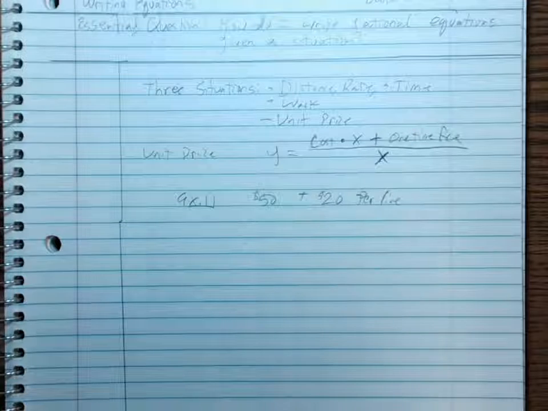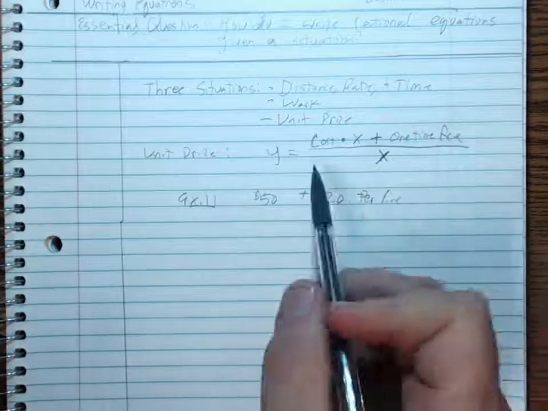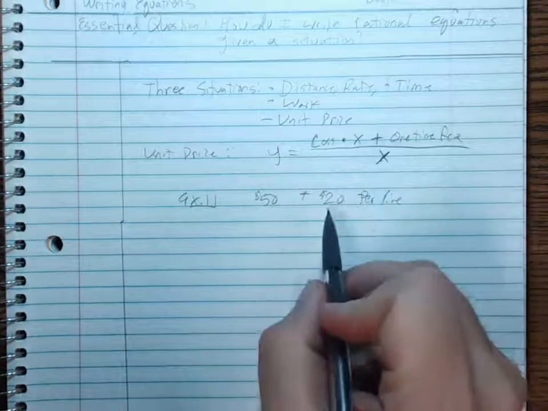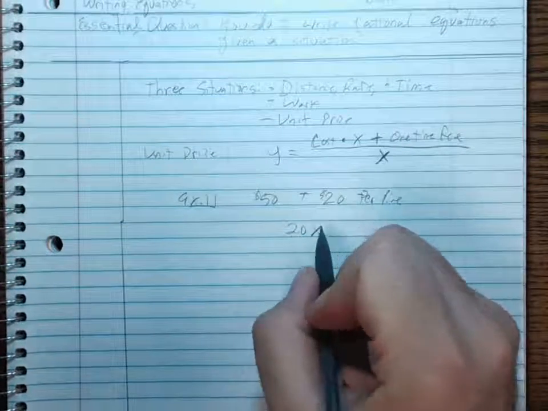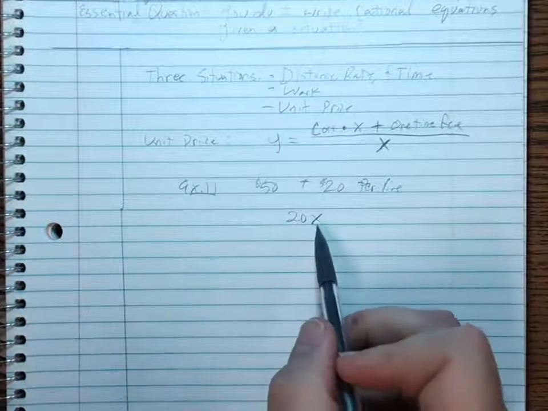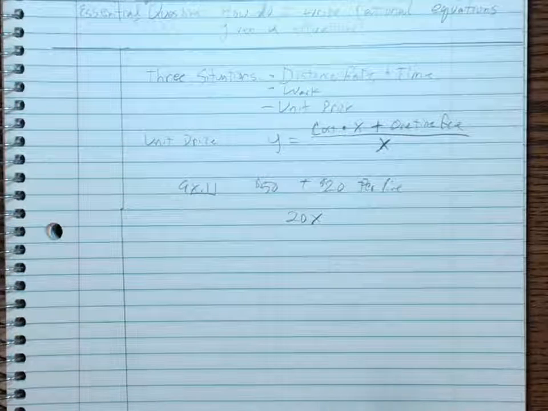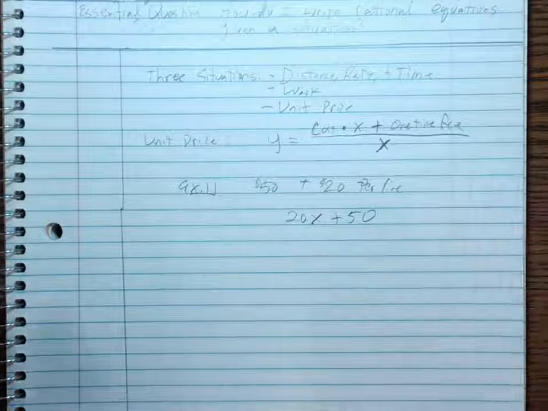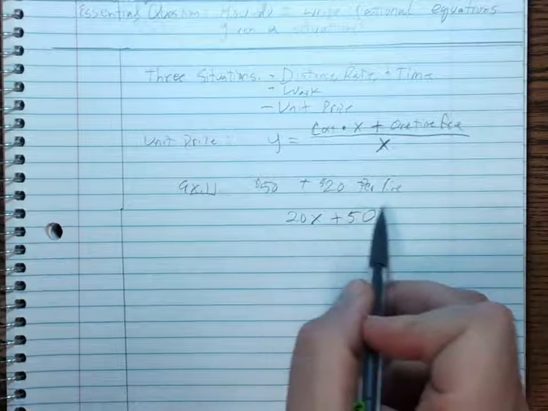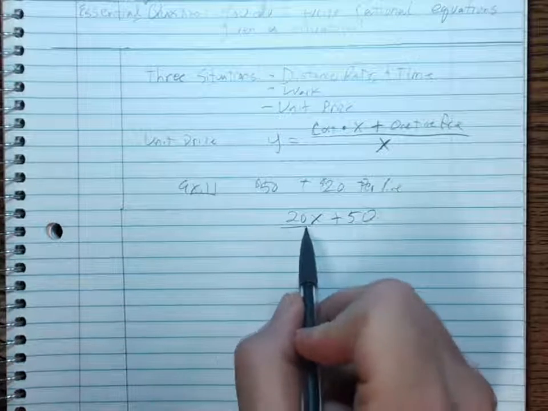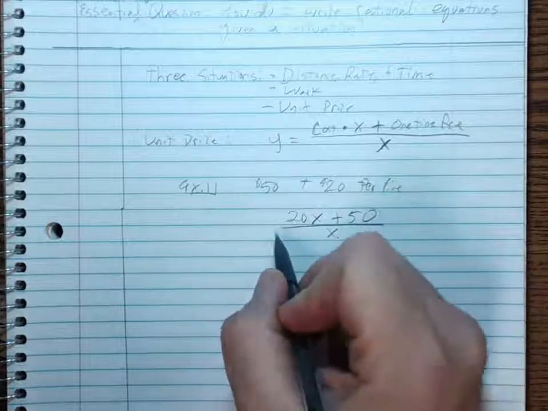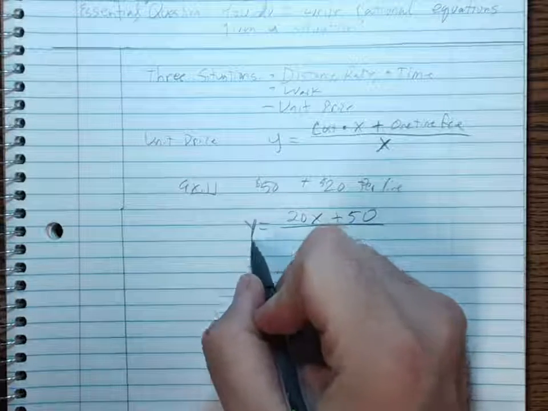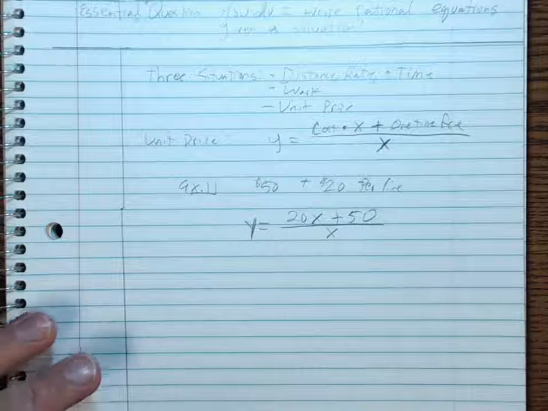The question is, what is an equation that could be used to determine how much you would pay for X lines? It would look something like this. First of all, you have $20 per line. There are X lines. So 20 times X gives you the cost of X lines. Then we have to add that one-time fee in there, that flat rate, if you will. This gives us the total. We're going to take that total and divide it amongst all of the lines, and that will give us our cost per unit, which is, in this case, Y.